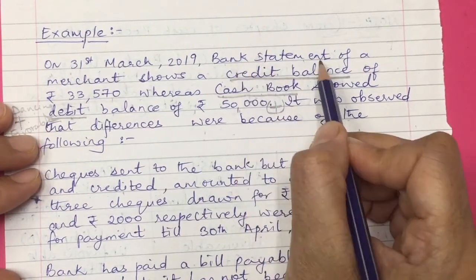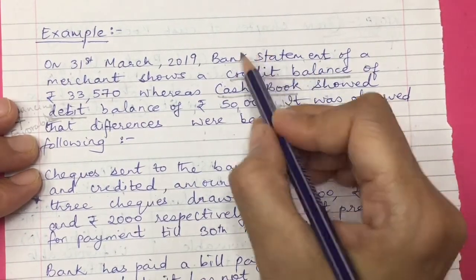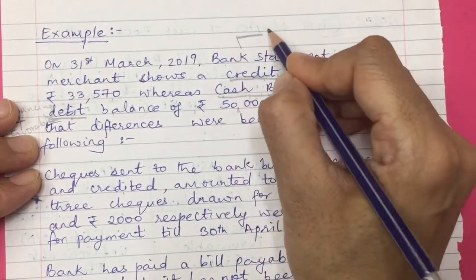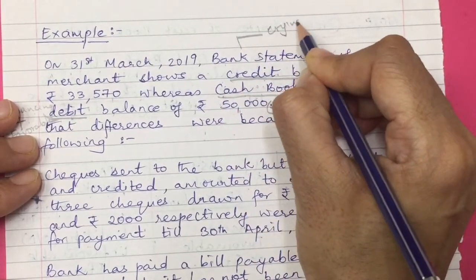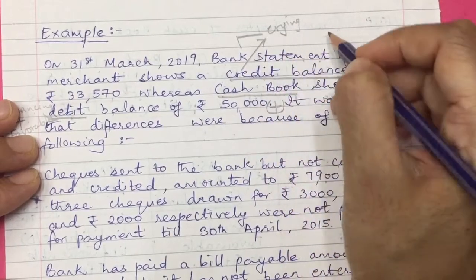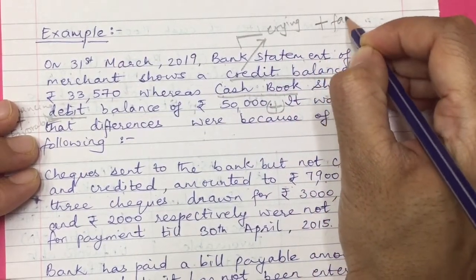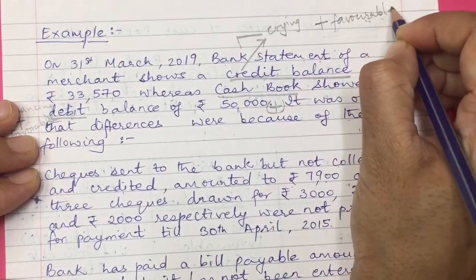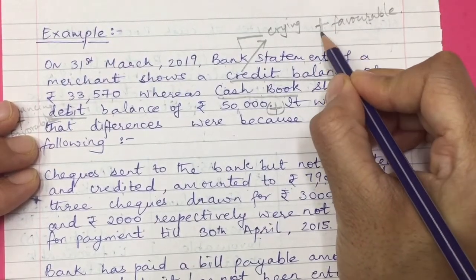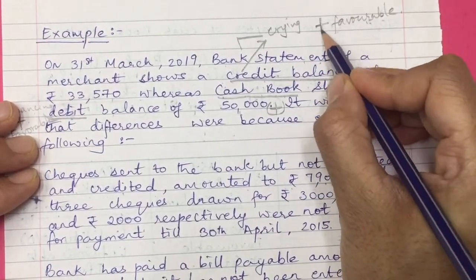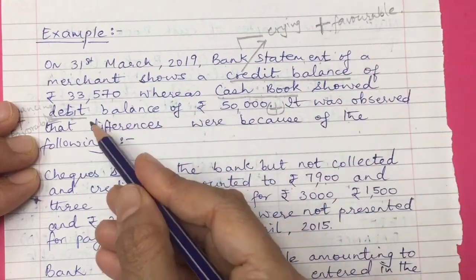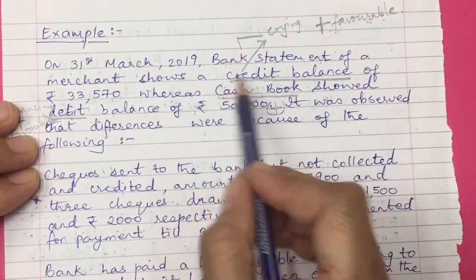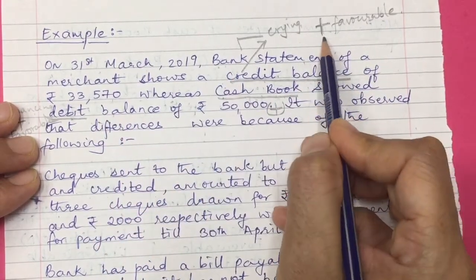So when I say the bank statement has a credit balance, that means the bank people are crying. Credit, crying. Why? Because I have a favorable balance. They cannot get anything from me. So I have a favorable balance and it is under my plus item. In both the cases, whichever way you start, it will go under plus item.